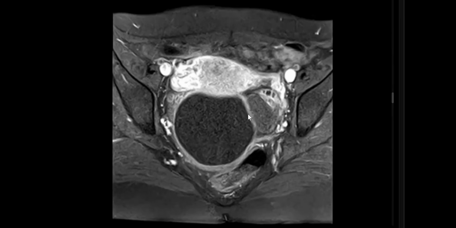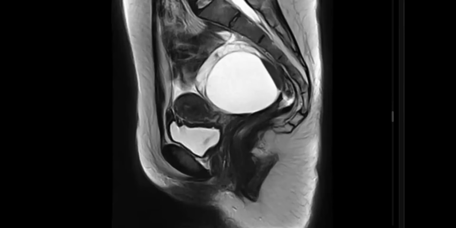Is it normally located ovary? No, it's abnormal. It's located in the midline and posterior, somewhat superior. I will confirm by other planes, for example, the sagittal plane. And of course, it's a gynecological emergency.